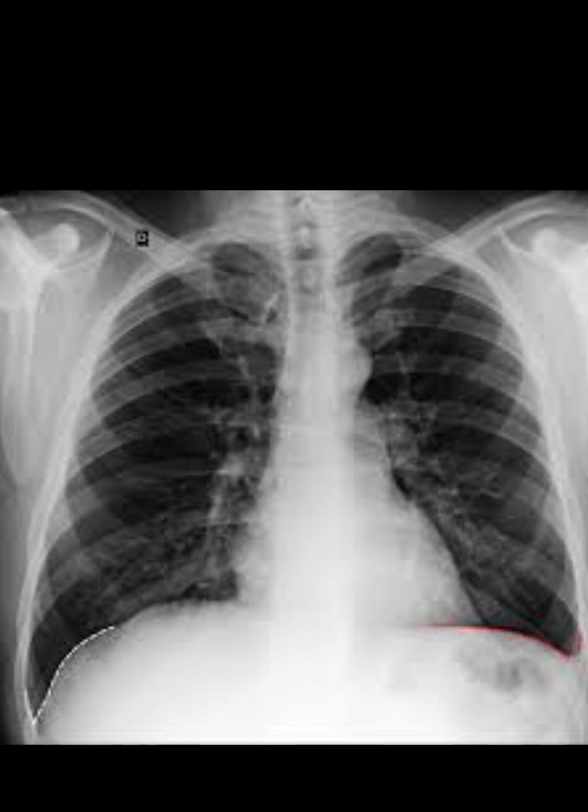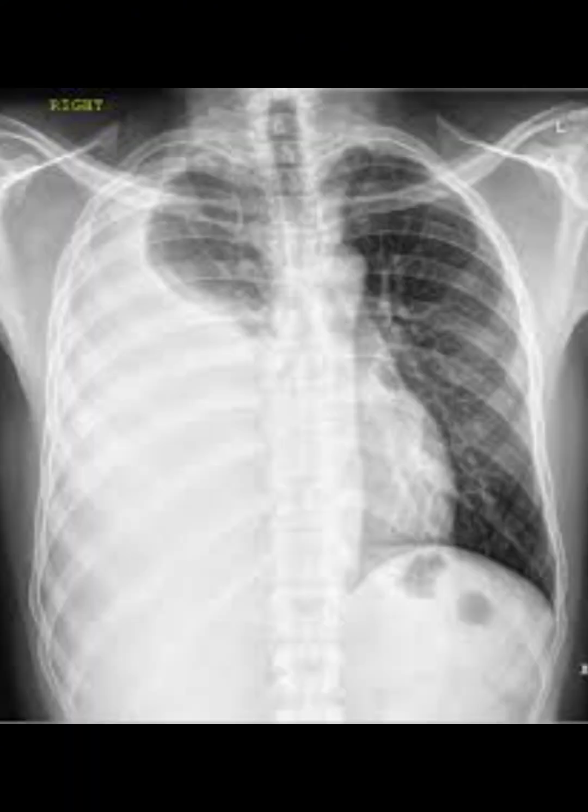First of all, this is a normal X-ray chest. You can see the red mark and the dotted yellow mark. These are the costophrenic angles, which usually do not have any white opacity.